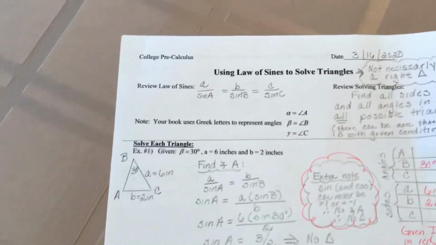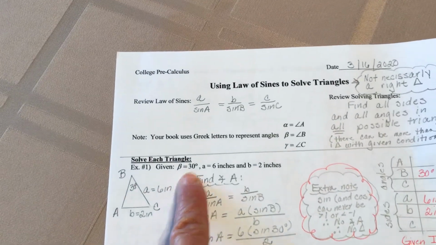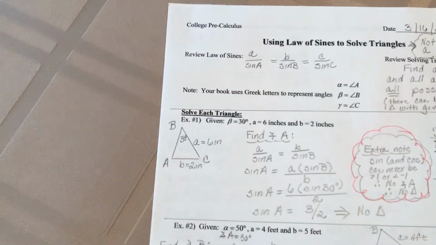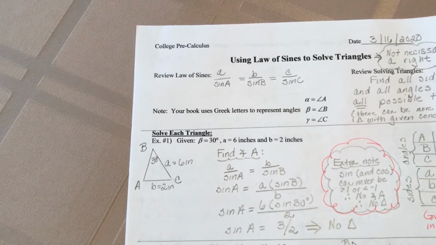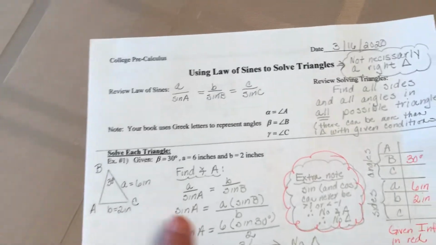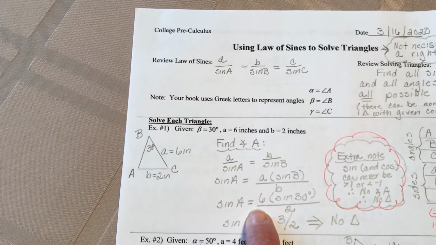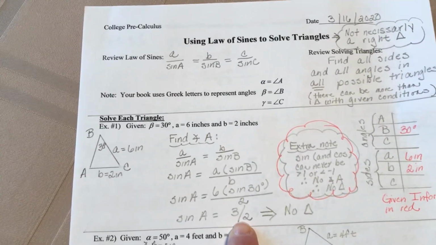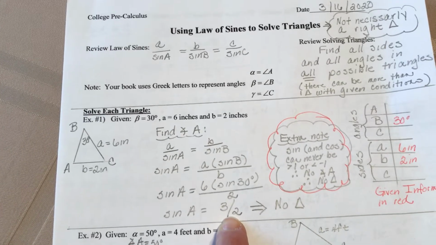So anyways, for the first example, it's given that the measure of angle B is 30 degrees, side a is 6, and side b is 2. So if you draw your picture and see what you can find with the given information, you can try to find the measure of angle A. So I started with the formula for the law of sines. I solved it for the sine of angle A because that's the angle that I'm looking for. When I put the information in and worked out the value of the sine of A, it was 3/2. There can't be a triangle because the sine value can't be greater than 1.